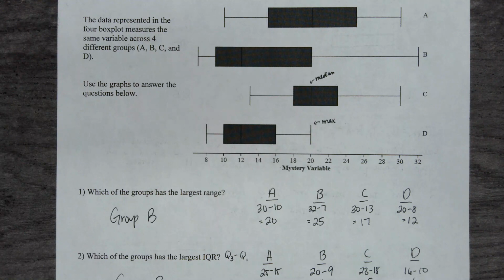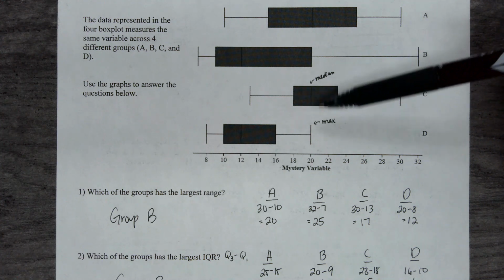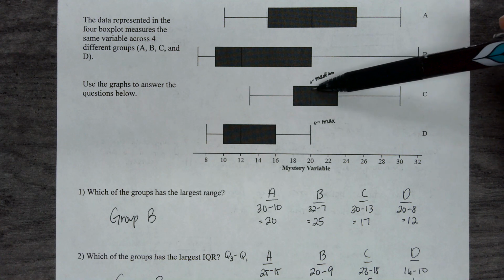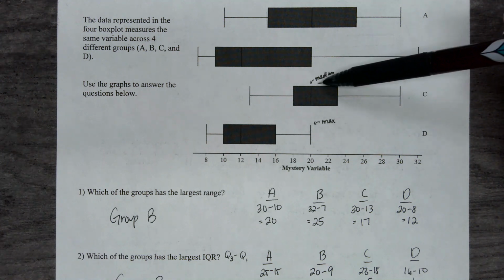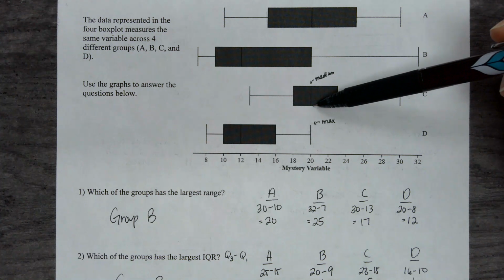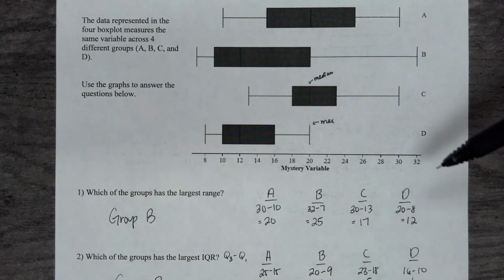So we can say that group C's median of 20 is equal to group D's maximum value. This is number 4. I'm not going to write this down for you, so you should be listening and writing this down. The median of C is equal to the maximum value of 20 in D.